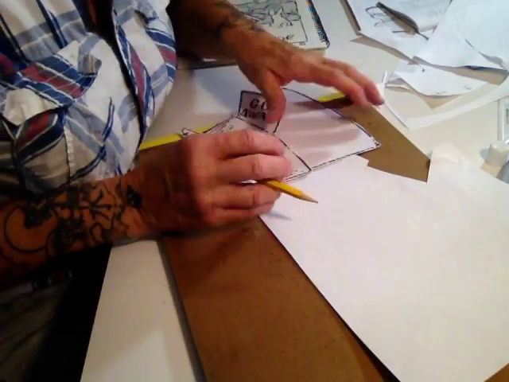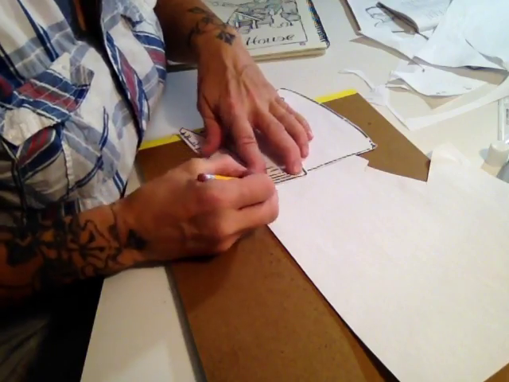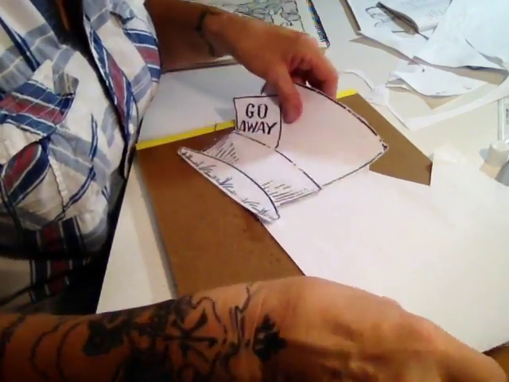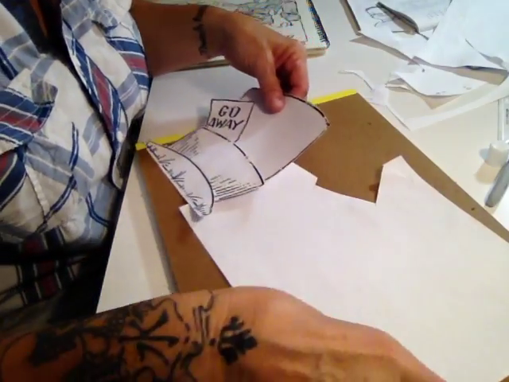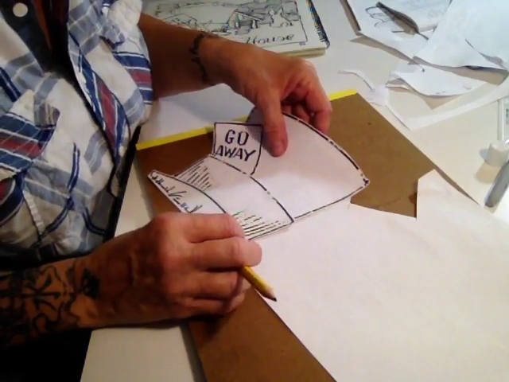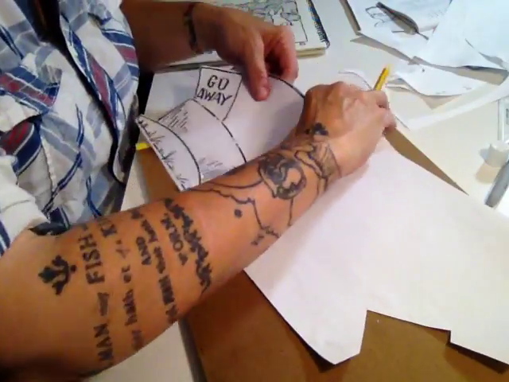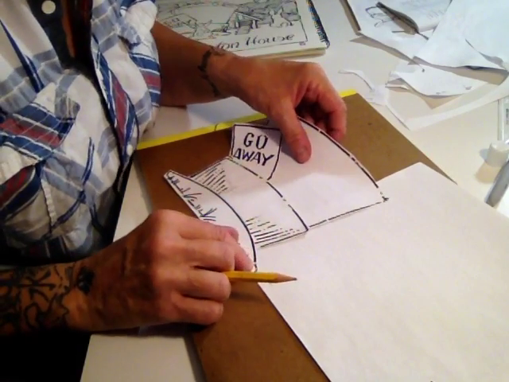I'm going to put the top hat over it so we can use the top hat to visually measure where we're going to go. There. I can think easier.